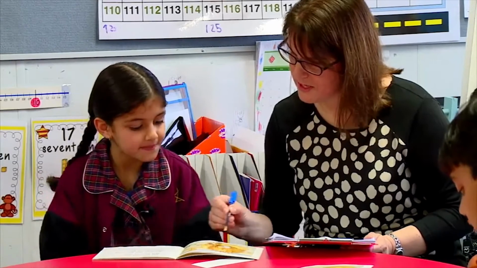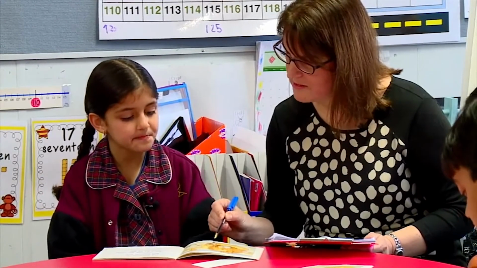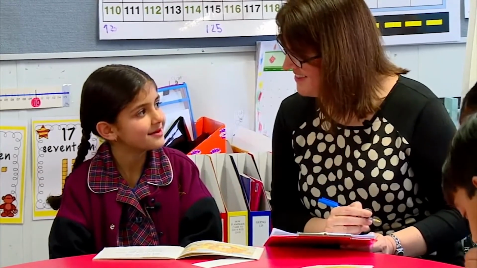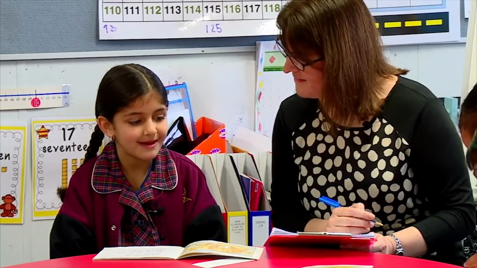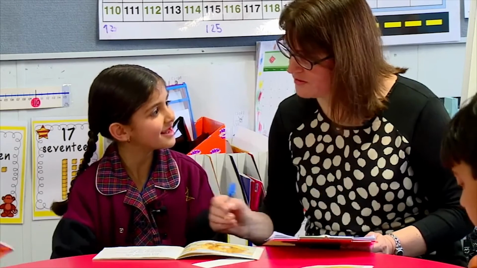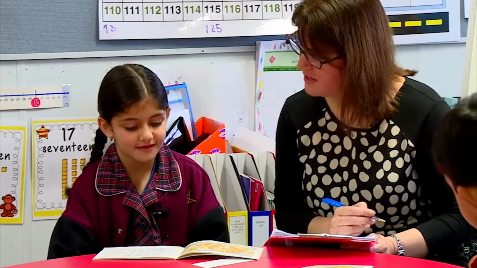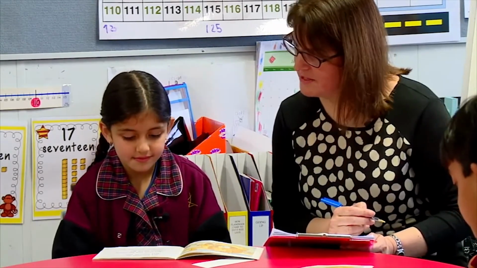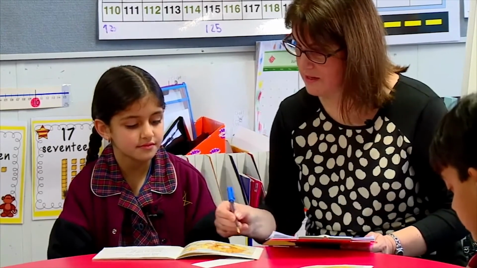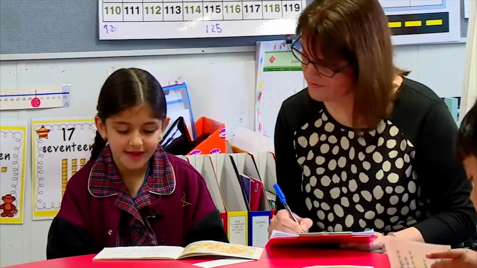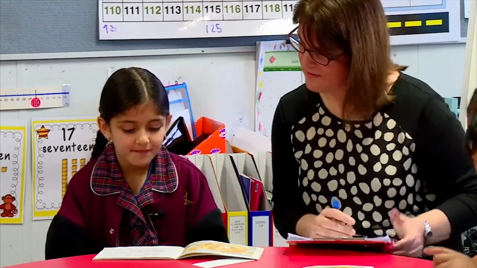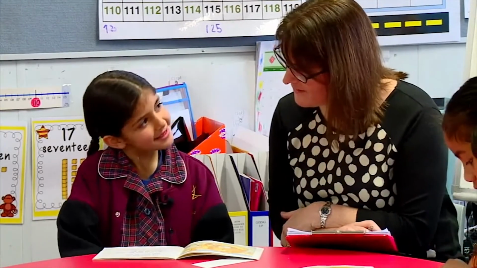Let's look at this picture here. How do you think the mouse is feeling here? How do you think he might be feeling? Worried? Is there any clues that you can see that might help you think that he's worried? Maybe something that he's saying or something that he's doing? What makes you think that he's worried? Because he does the E sound.